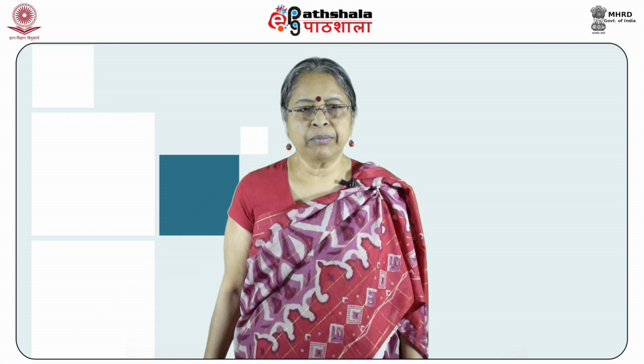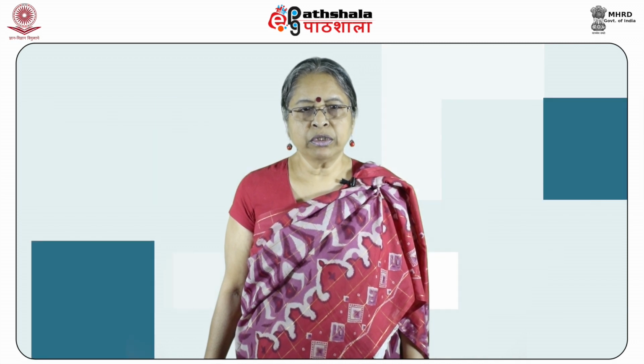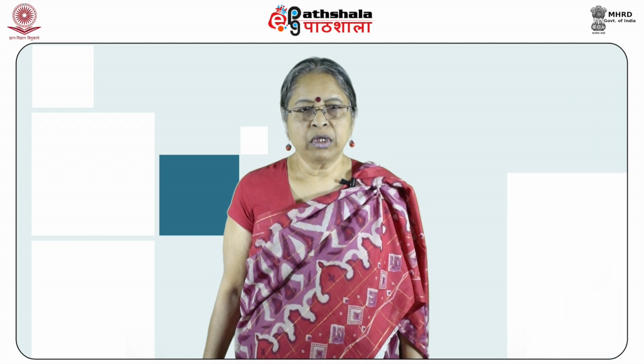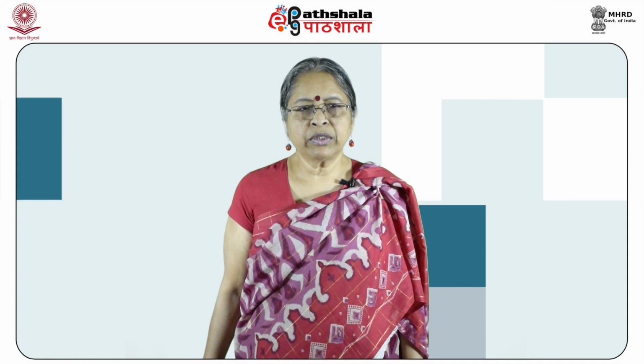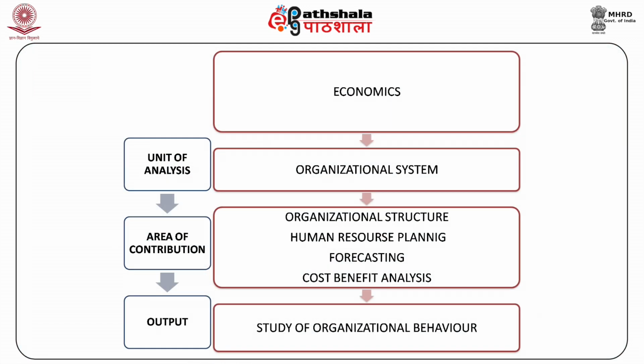as macro level. Economics. Economics studies the production, distribution, and consumption of goods and services. Economics contributes to organizational behavior to a great extent in designing the organizational structure. Economics influences the organization and its structure. Transaction cost economics implies cost components to make an exchange on the market.